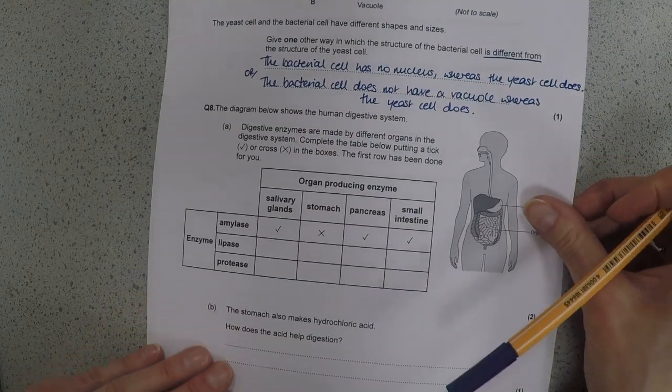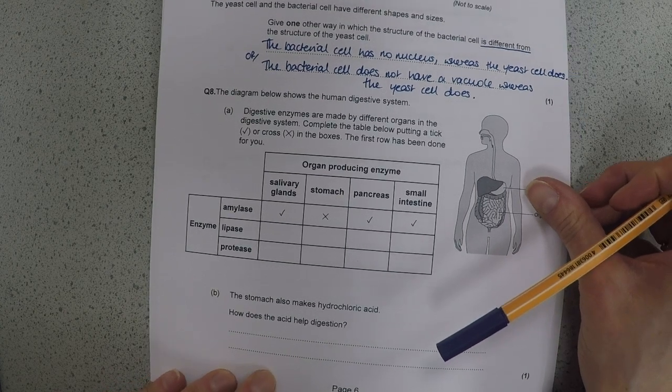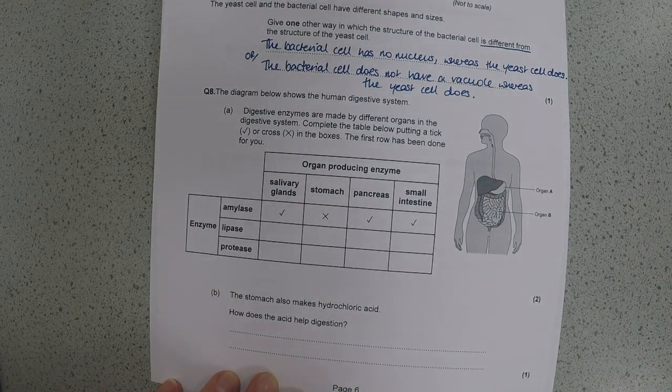Question 8 moves on to enzymes and digestion. And we've got a diagram that shows the human digestive system, and the question is all about where the enzymes are being produced. So digestive enzymes are made by different organs in the digestive system. Complete the table below, putting a tick or cross in the boxes. The first row has been done for you. So what's important here is it's asked you for ticks and crosses, so don't leave any parts of the table blank.